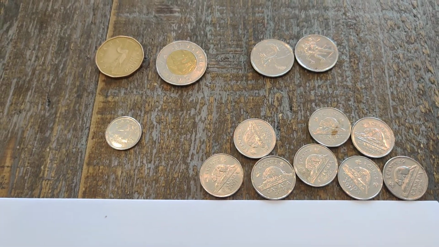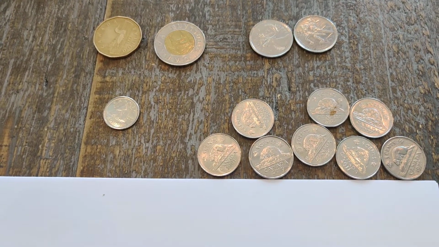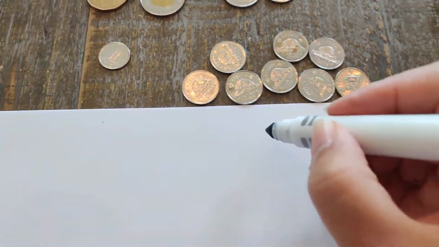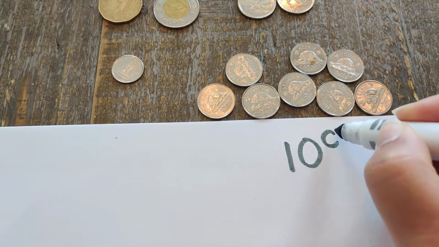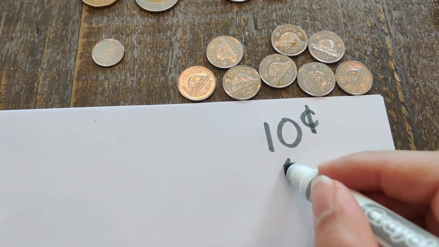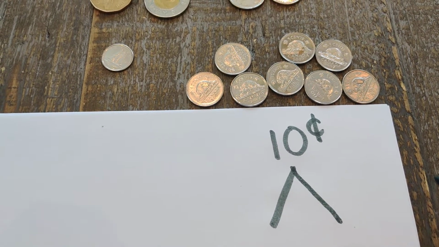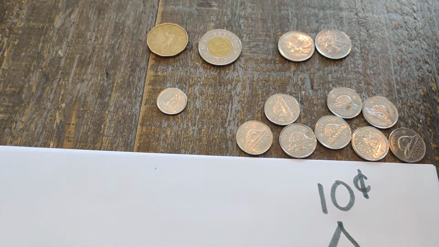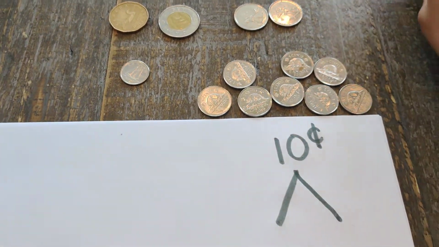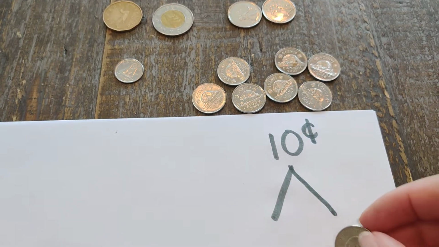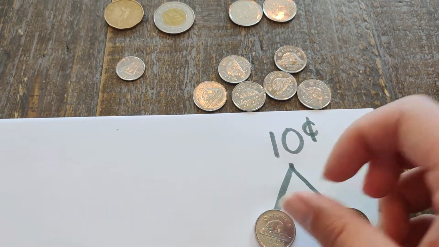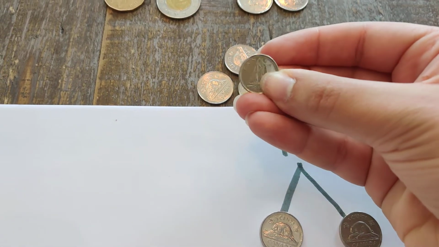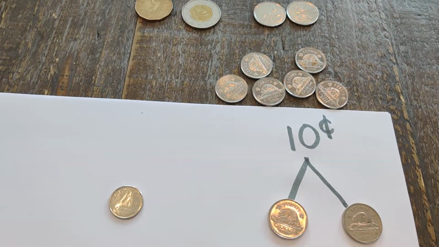So what we are going to try to do here is we're going to try to make different amounts. So par exemple, pour faire 10 cents ici, on peut faire 10 cents deux fois. Comme ça. Il y a deux façons. Une façon, c'est 5 et 5. Et l'autre façon, c'est juste de prendre ça.